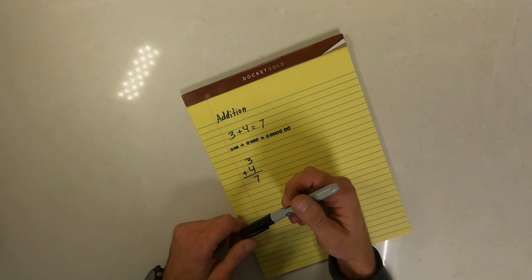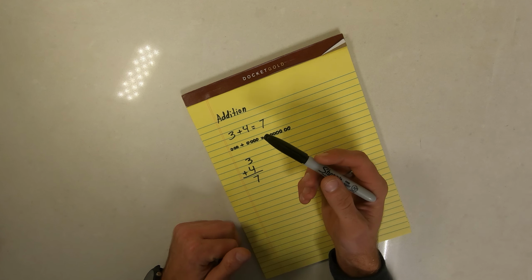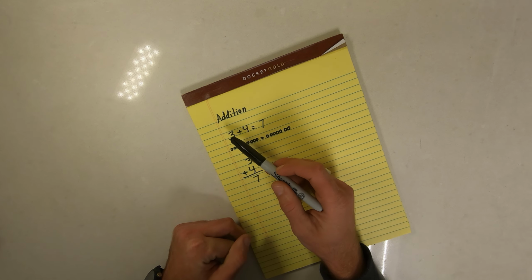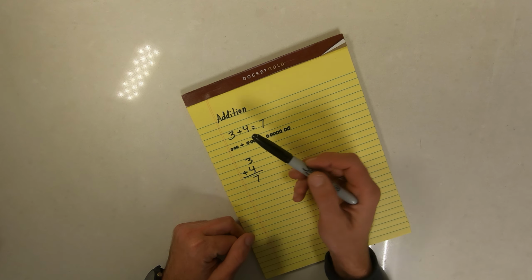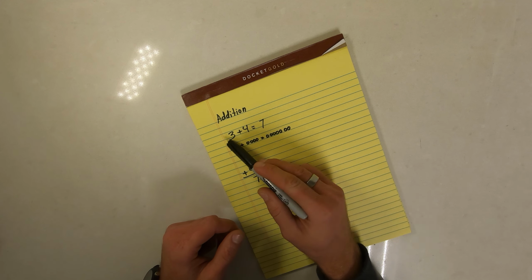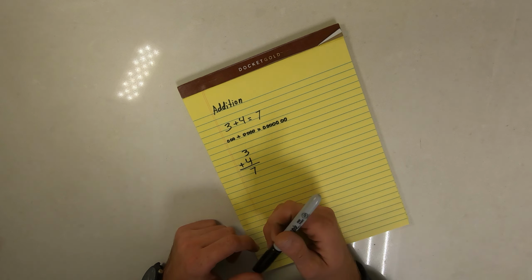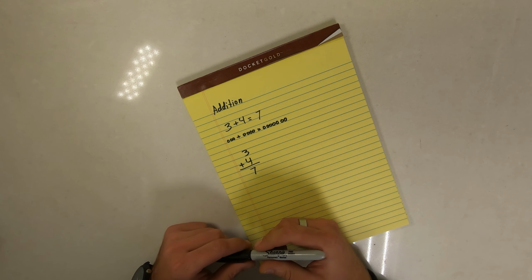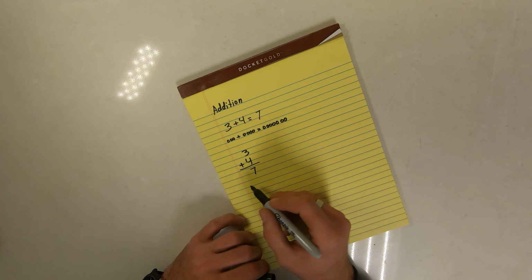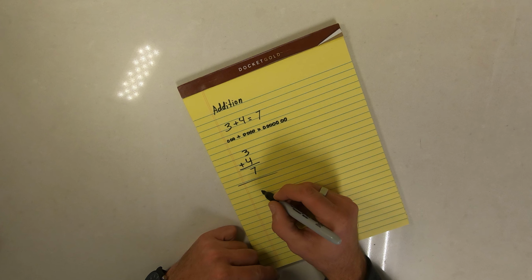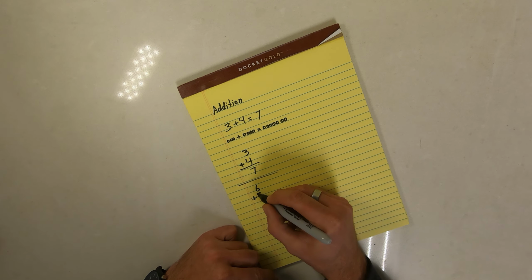So that's all addition is. We take the second number and add it to the first number, or take the first number and add it to the second number. It doesn't matter in addition which way you add. So let's work another problem. Let's say we have 6 plus 5.